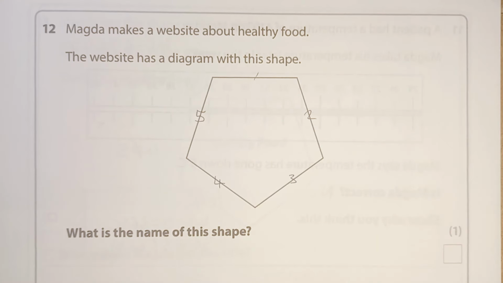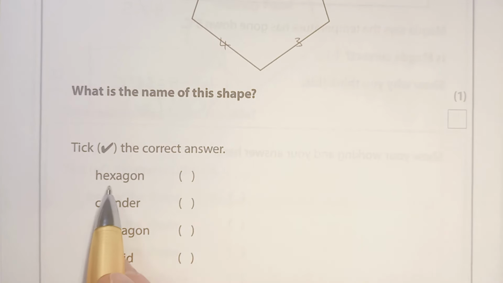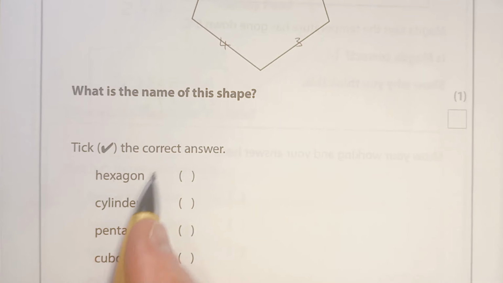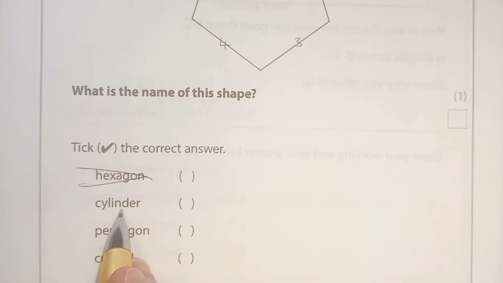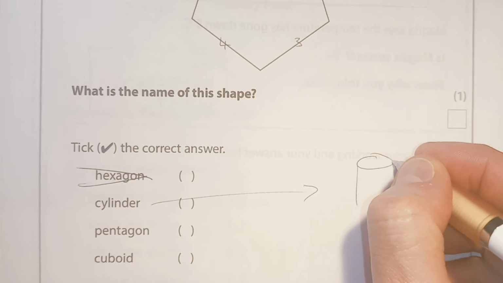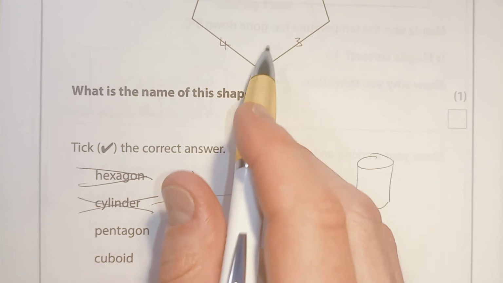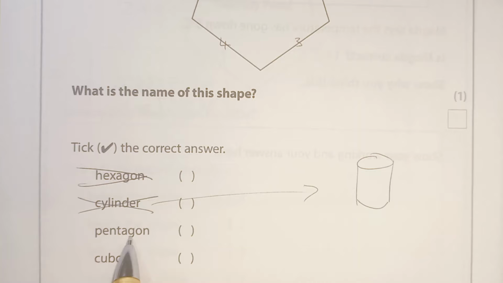So we want a 5-sided shape. If you can remember, excellent. If not, we have got some options. Hexagon. Well, I remember the X from hexagon. There's also an X in 6. So I know hexagon's 6-sided, so it's not that one. Cylinder. Well, a cylinder's a 3D shape, something like a can of Coke or tin of beans. So it's definitely not that, because this is a flat 2D shape. Pentagon, that seems to ring a bell. I think we can have a pentagon there, 5 sides, but let's just check.